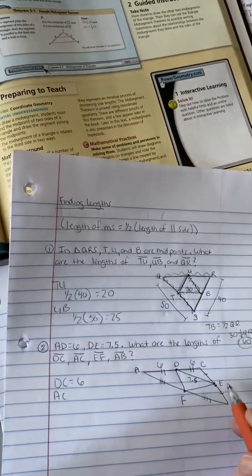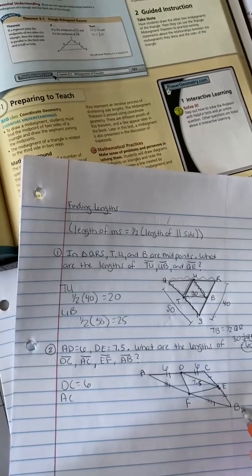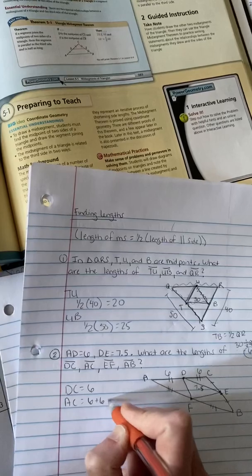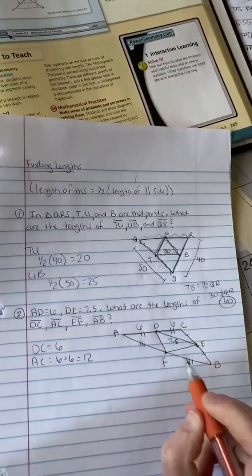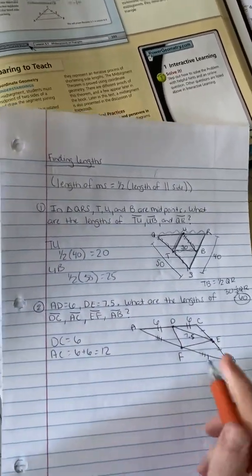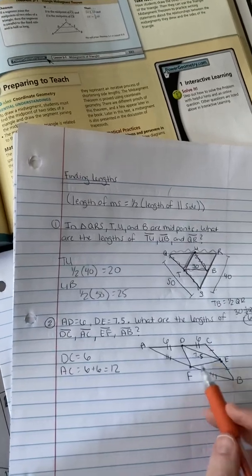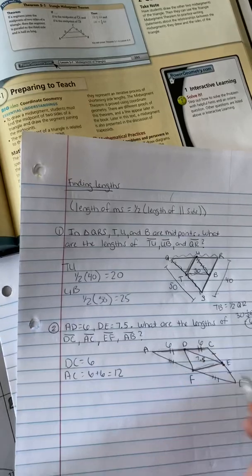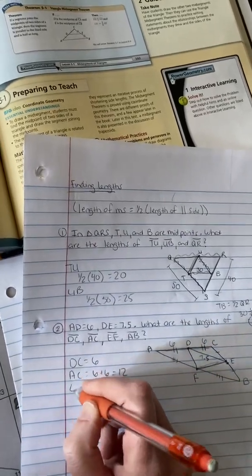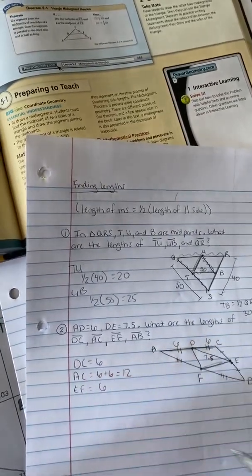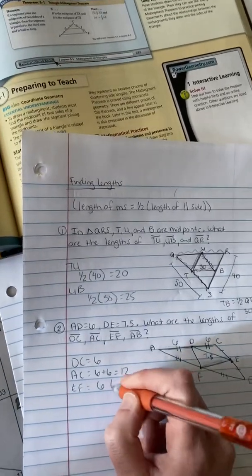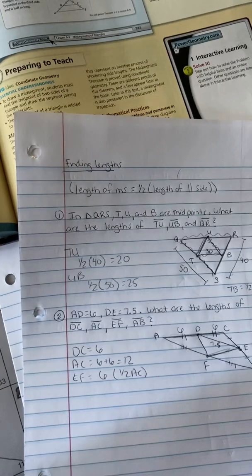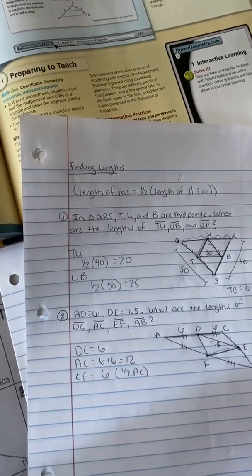Okay, AC is here to here, so we just have 6 plus 6 is 12. EF is going to be half of AC, so EF is 6 because that's half of AC, and AC is 12.